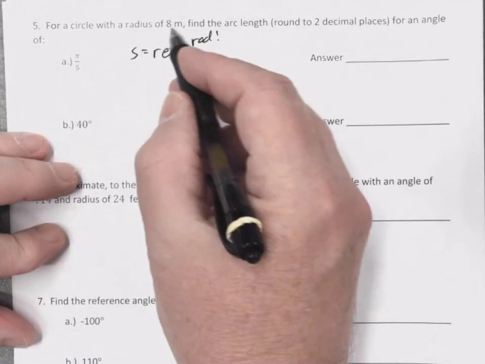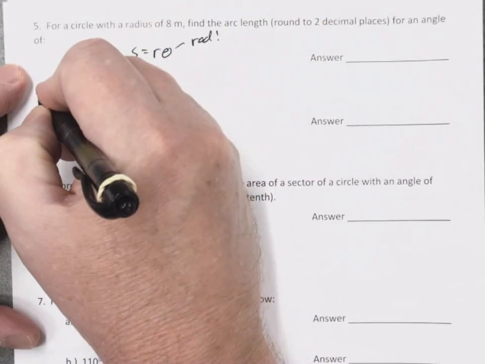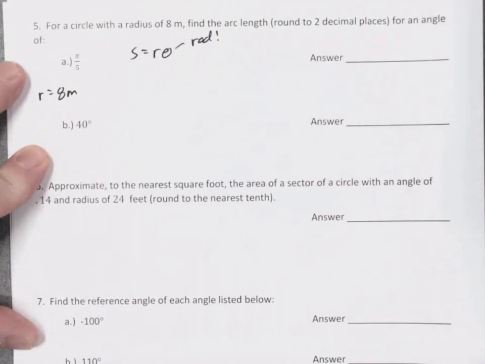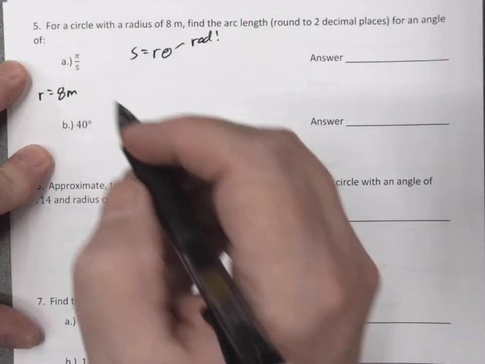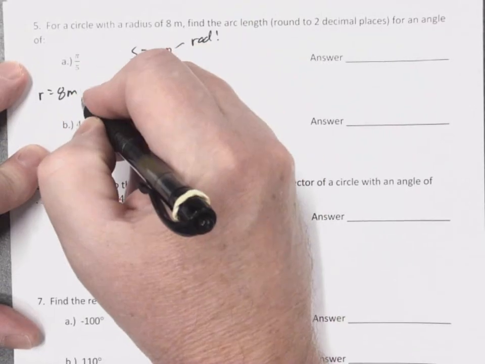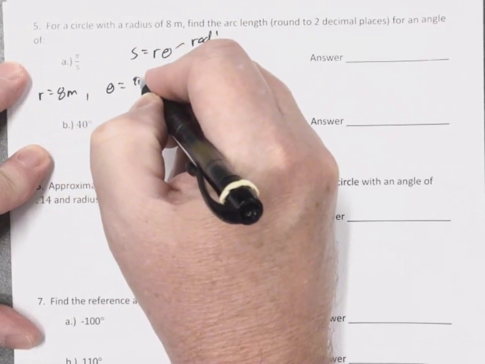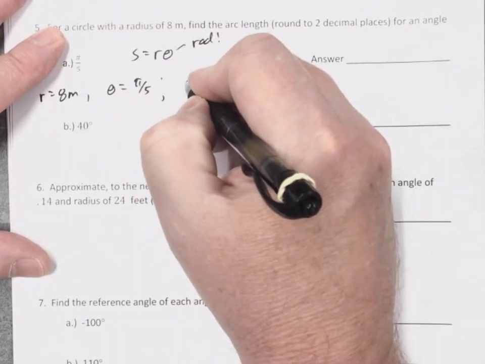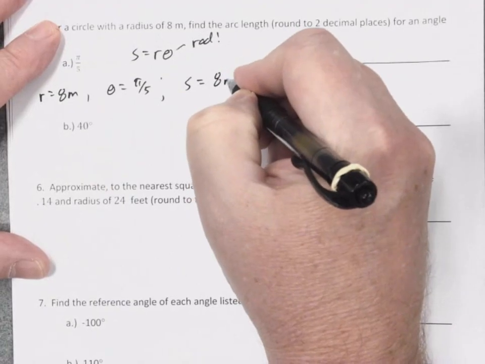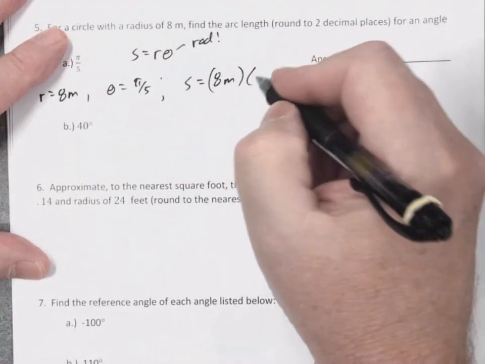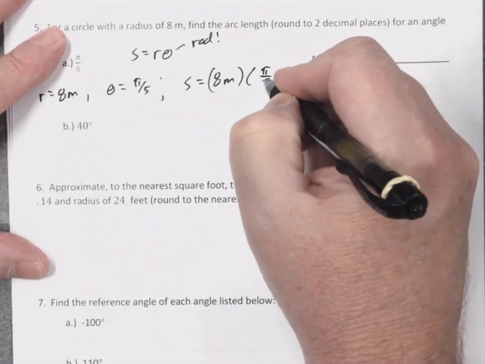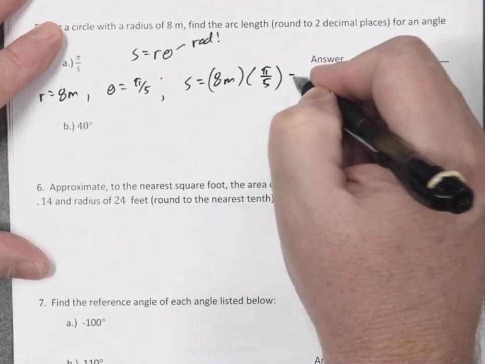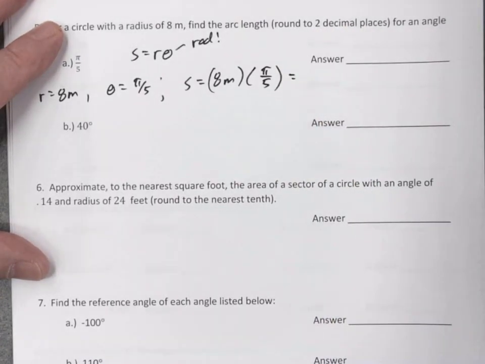So they tell us a circle with radius of 8. So we know R is 8 meters. And for this problem, the angle is pi over 5, and that is in radians. So therefore, if we want to find the arc length S, we can just go ahead and plug in my R and plug in my angle in radians. Now, since they want it rounded to 2 decimal places, I'm going to go ahead and use my calculator.